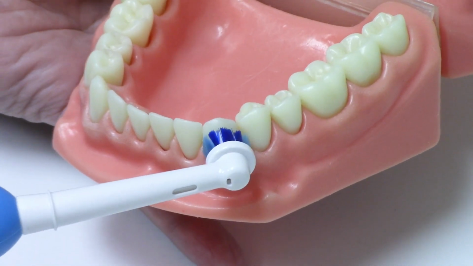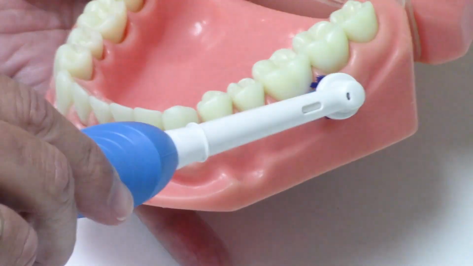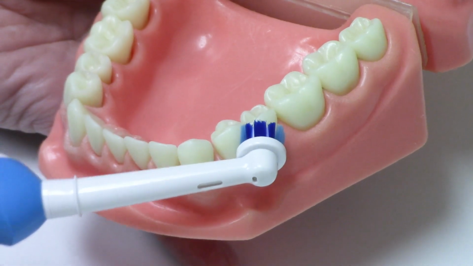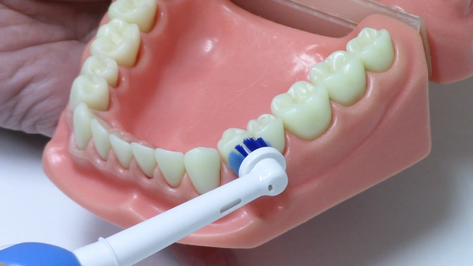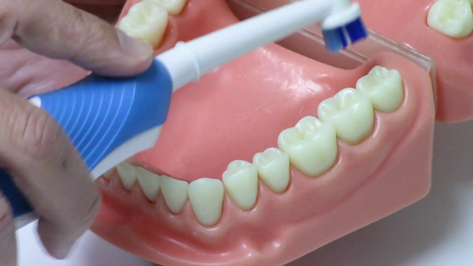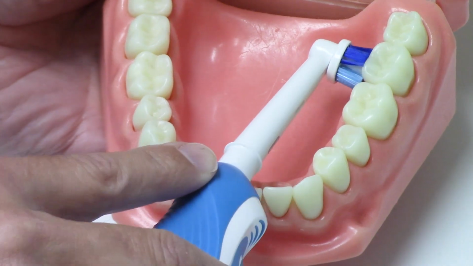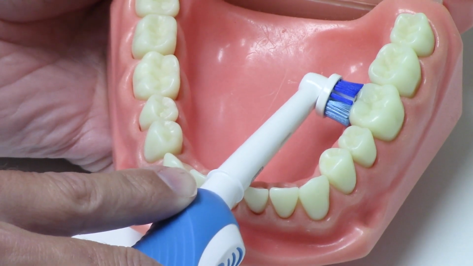The mistake people make with these power brushes is they go in and they brush with them as though they're hand brushes. And they're not designed to work that way. They're designed to be placed and allowed to do the work themselves. On the inside, everything is the same. 90-degree angle, pause, count to 3, and just drag it along the gum line.